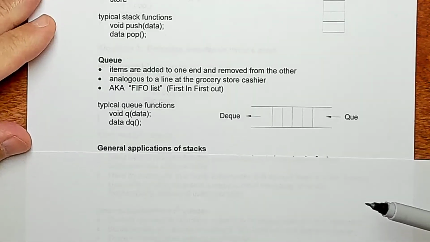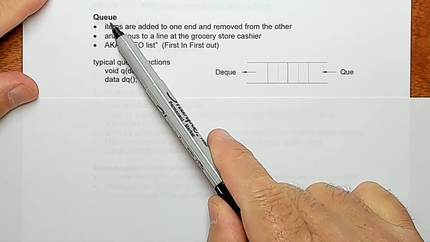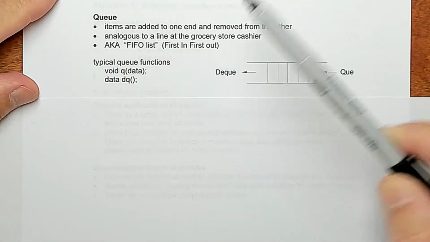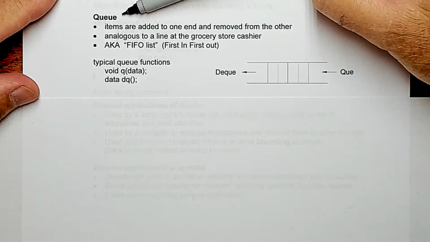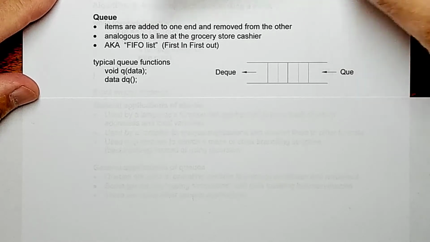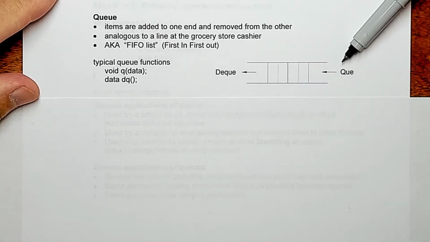So the next structure here is a queue, spelled this way, sometimes spelled without the UE. But anyway, this is called a first in, first out store. In England, they use the term queue for lining up. They say queue up at the store. So that's the best way to think of it: it's like a line at the store.